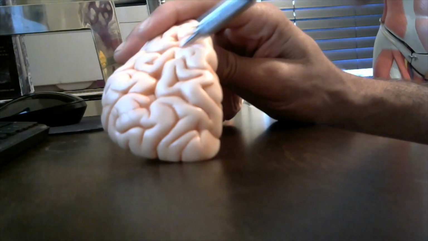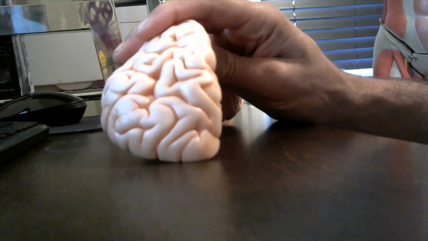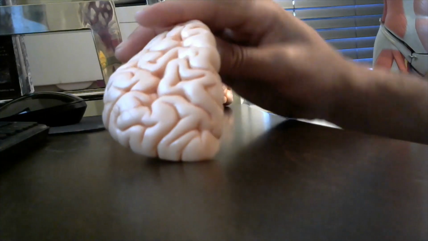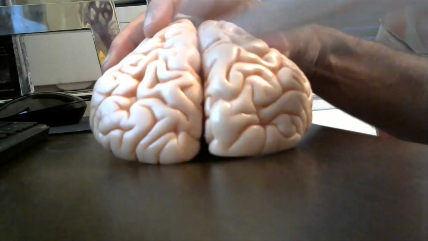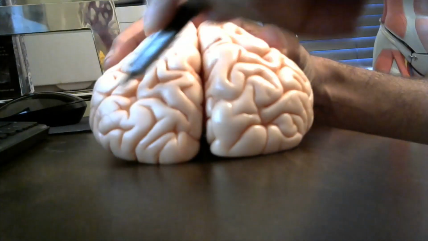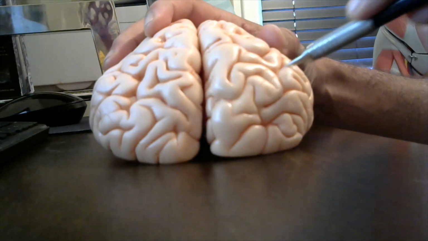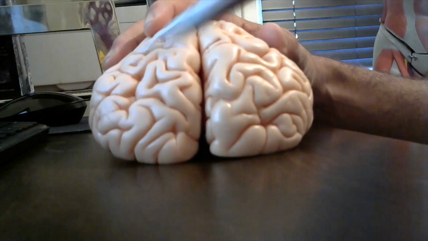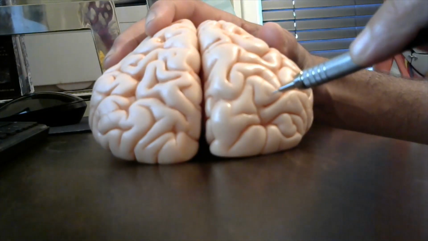So this separates the parietal from the occipital lobe. Let me bring this back. Once again, we can see that sulcus through here, and it separates the parietal from the occipital lobes.